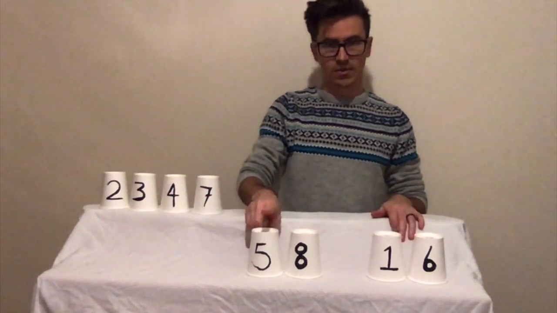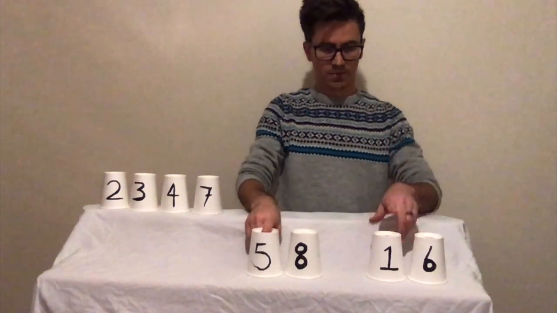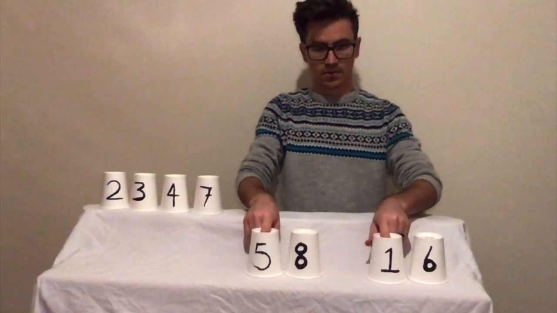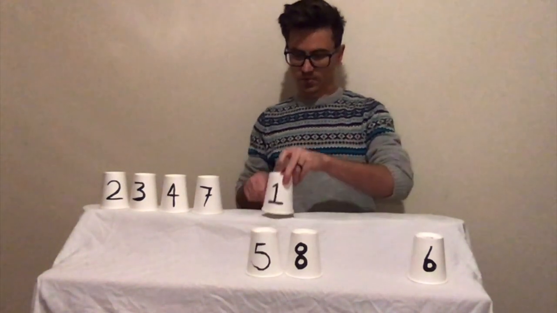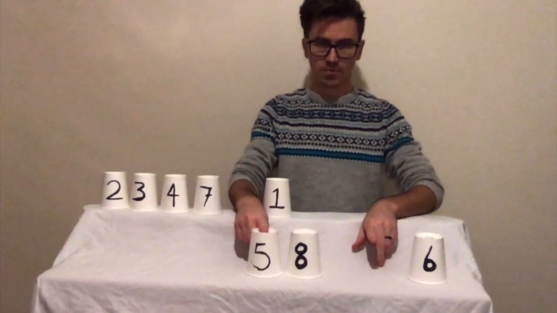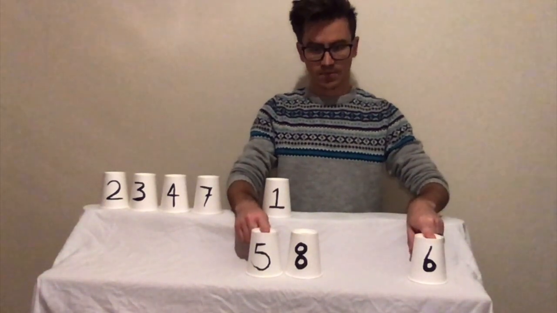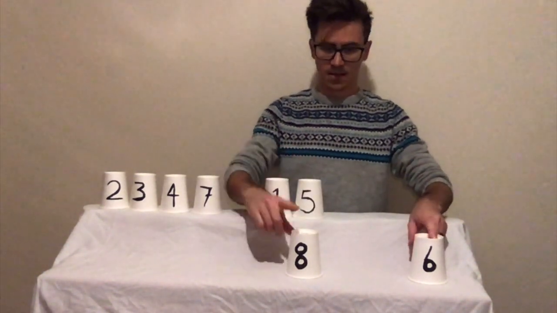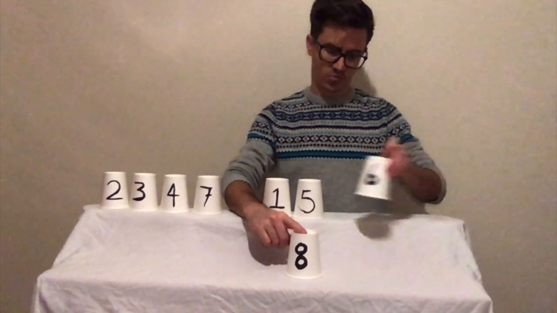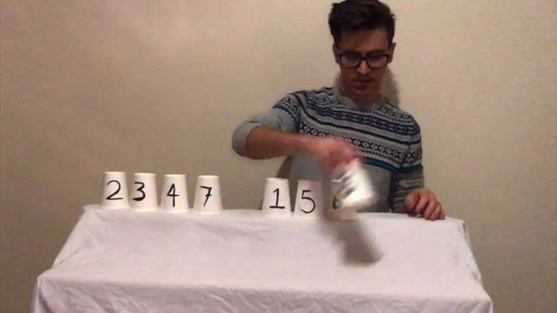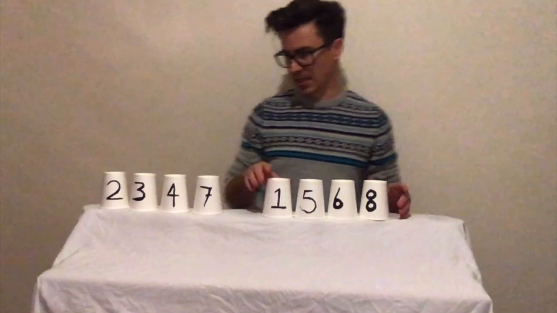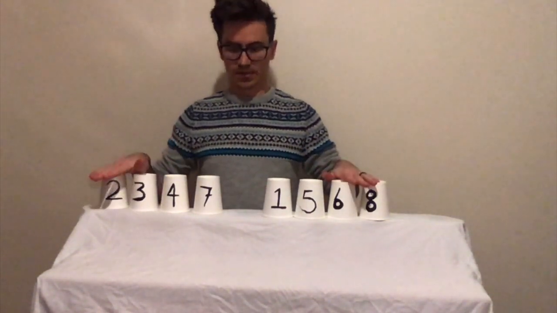Right, so we're going to always start on the smallest one. So 5 and 1. 1 is smaller than 5, so we're going to put that down first. Then we compare 5 and 6. 5 is smaller. 8 and 6. 6 is smaller. 8 is the last one. And then this is our 2 pairs of 4s.